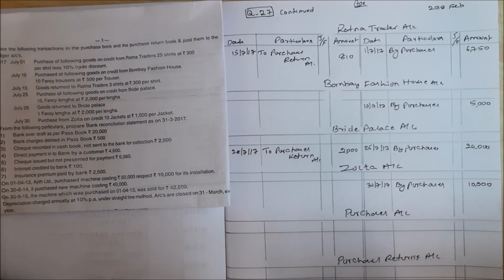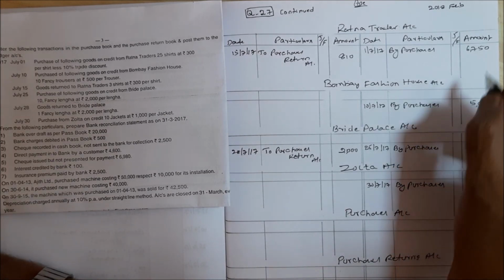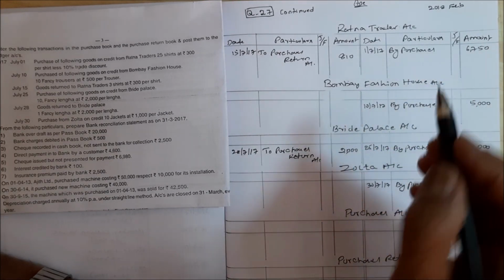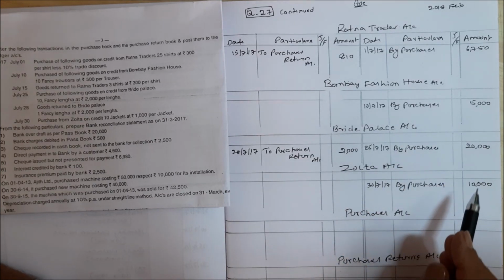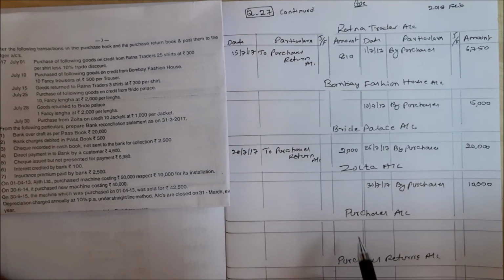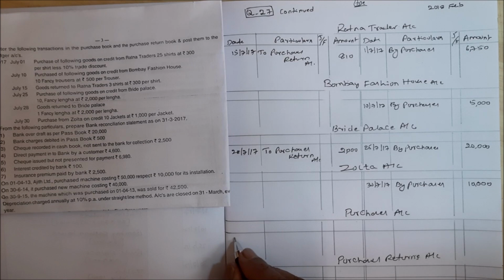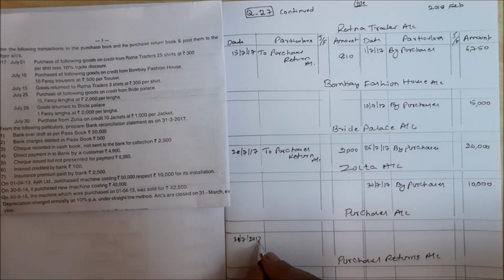Then it is very simple. When you say purchase, that total comes to 41,750. Now that 41,750 will be written in purchases account on the last day of the month, that is 31/7/2017.